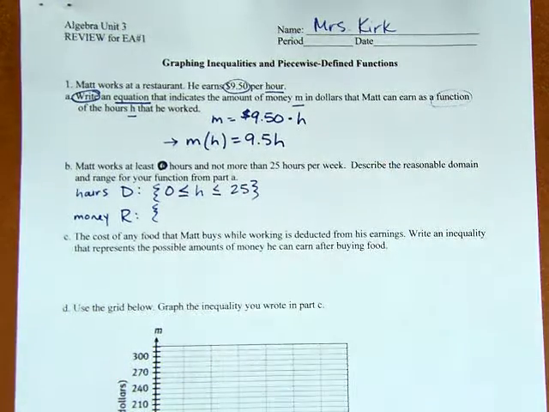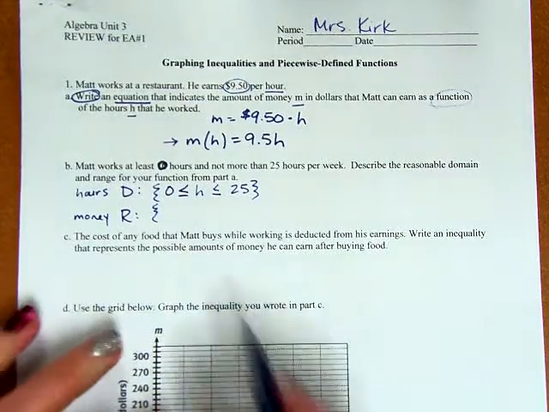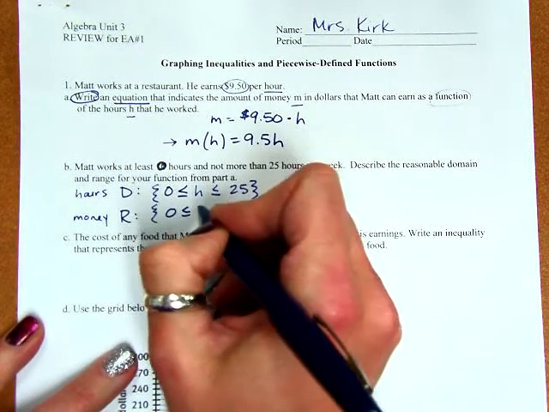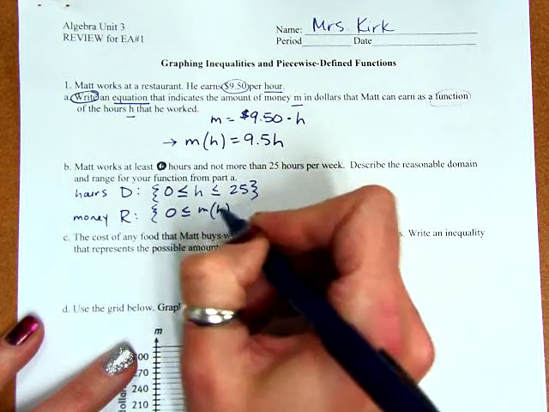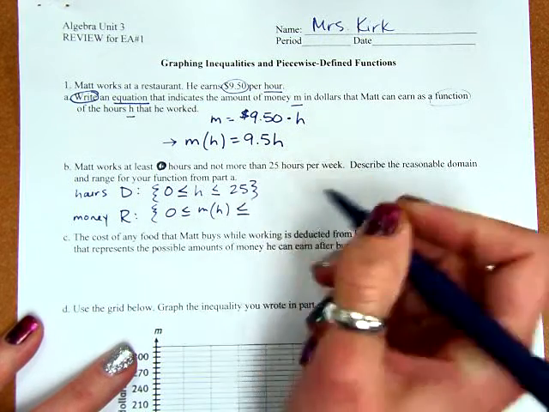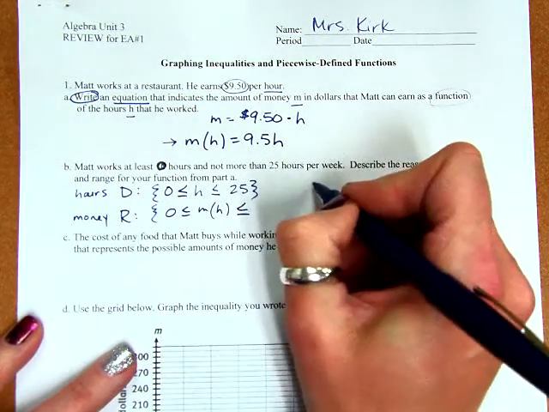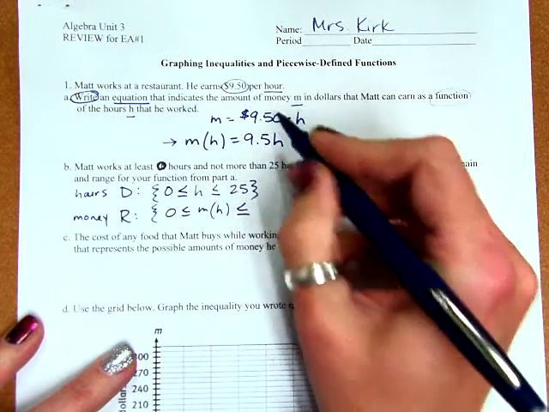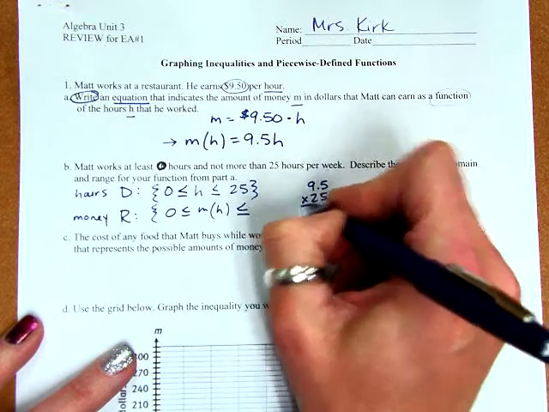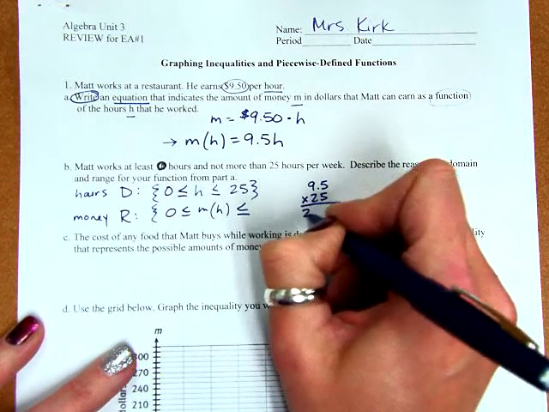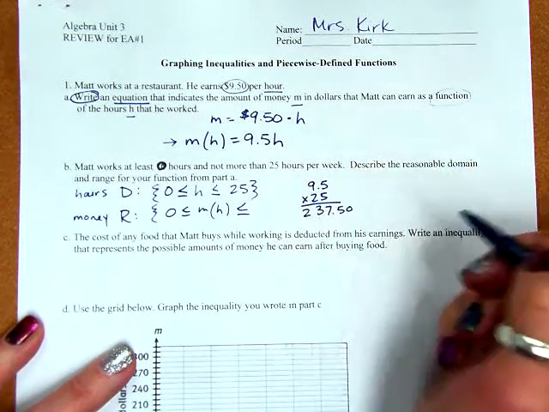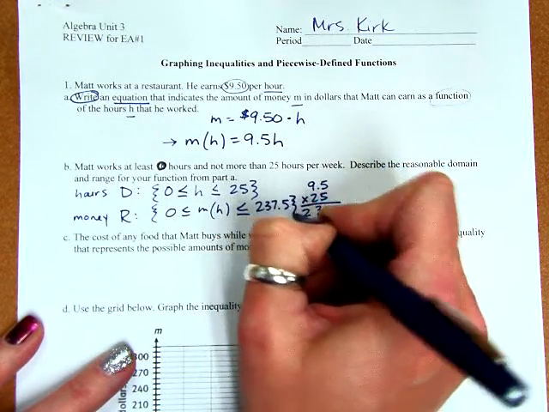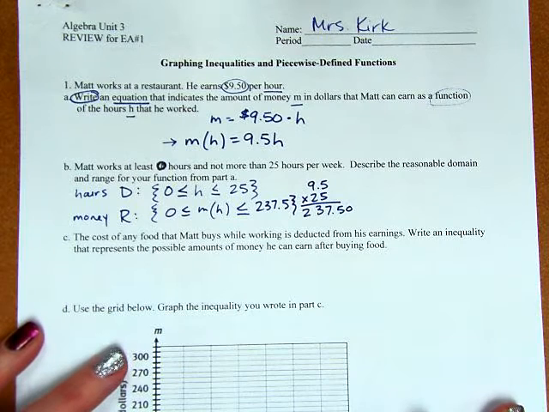He may be a student. And then I've got my 0 money. If Matt works 0 hours, he gets 0 money. For M of H, excuse me, is less than or equal to. Now I've got to do some math over here to the side. $9.50 times the max number of hours, 25. I already put that in my calculator and I get $237.50. So 237.5 is where my range is going to end.